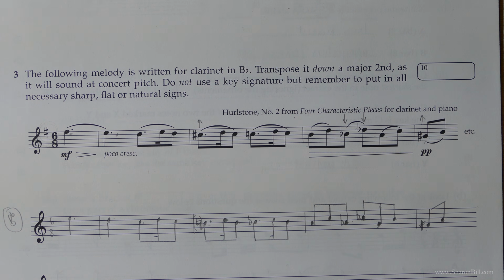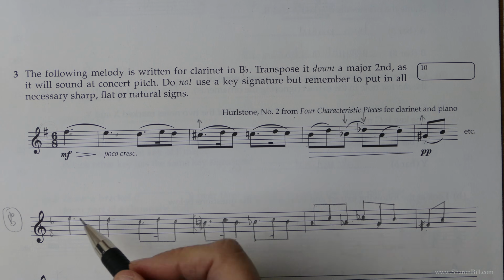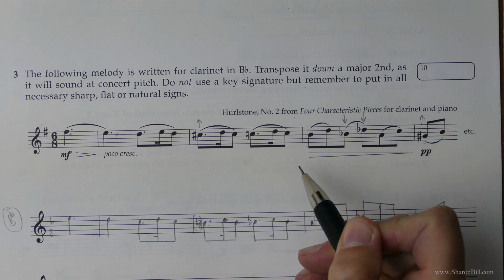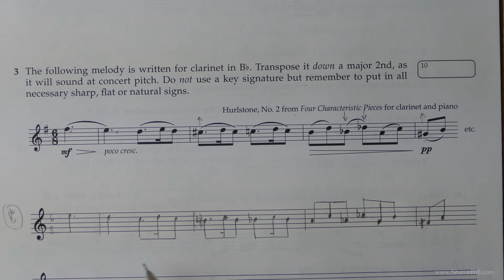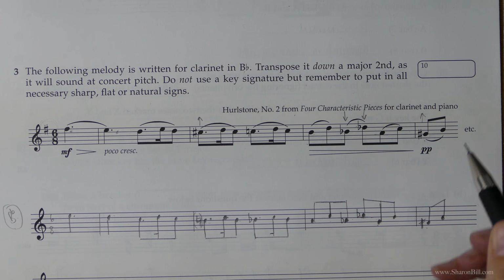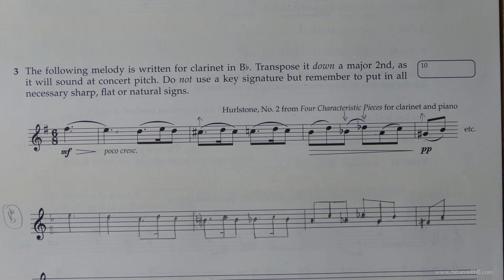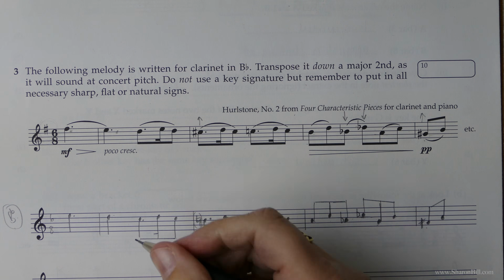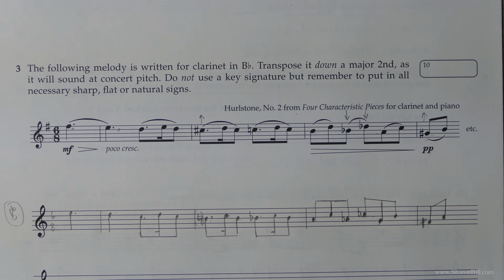So in previous grades I've suggested you then put in all your slurs and articulation marks and so on. However, this is more than enough to get you the marks that you need, and maybe in this grade now time is a little bit more critical, so we can just leave it at that. You've done all the thinking and you've got everything right that you need to there. So that marks the end of that question.